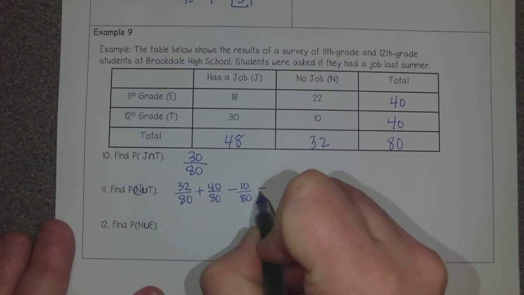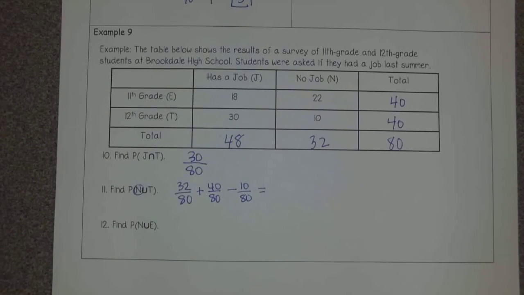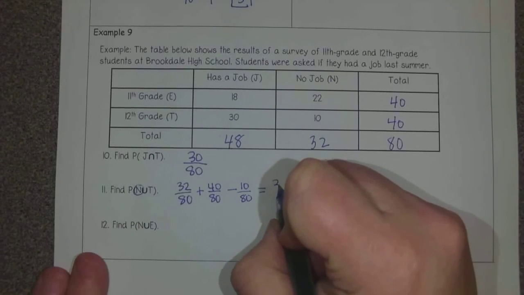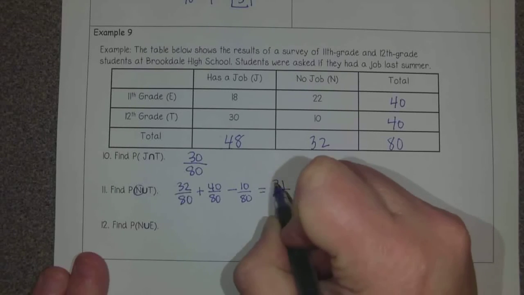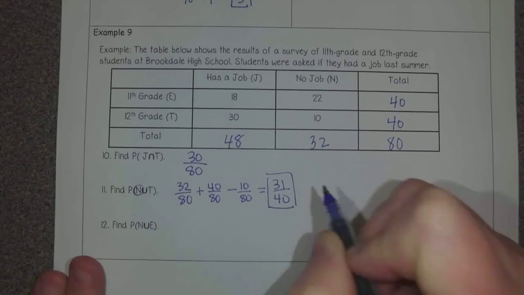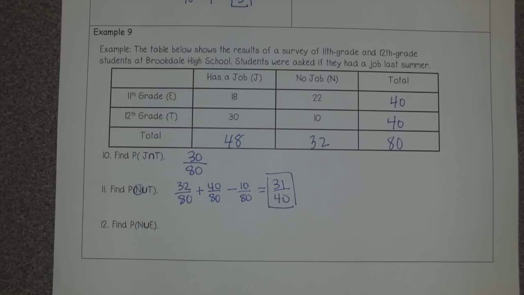And when we add and subtract those, what do you get? 31/40ths. Very nice. I had 62/80ths written on my paper, but that reduces to 31/40ths. I just didn't reduce it, so nice job.